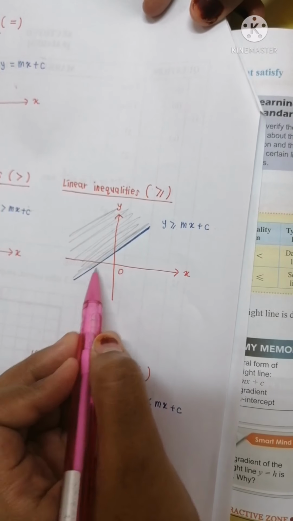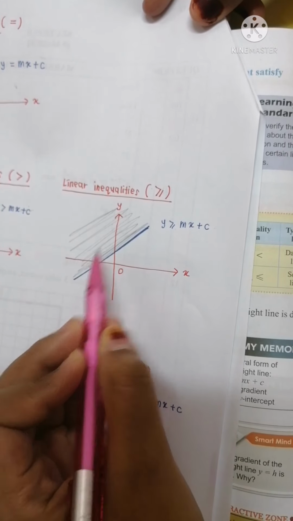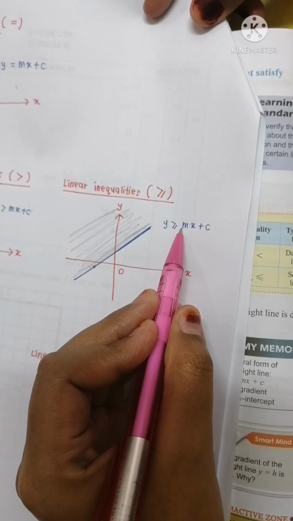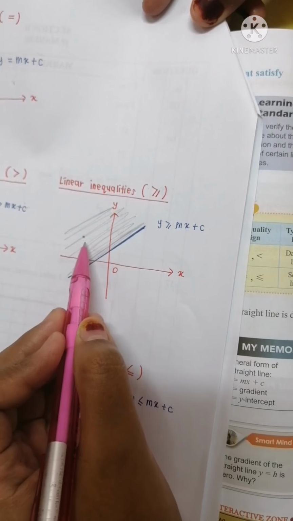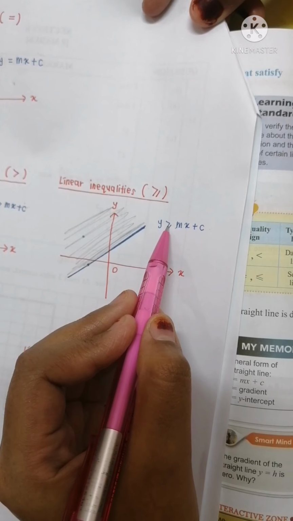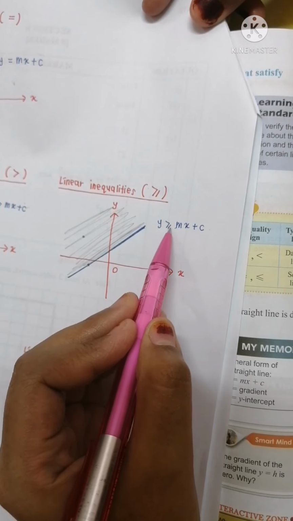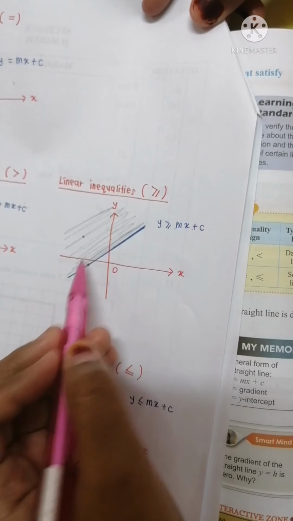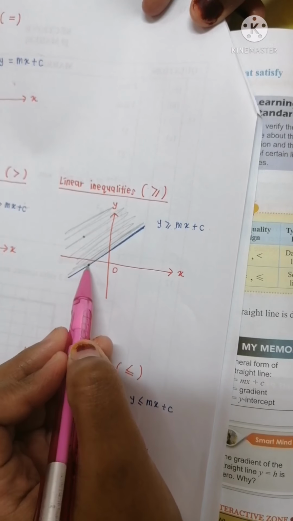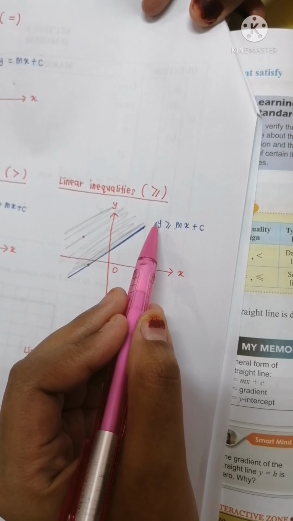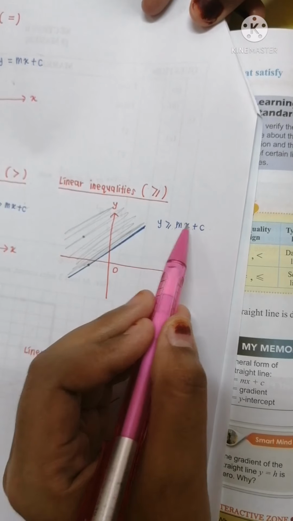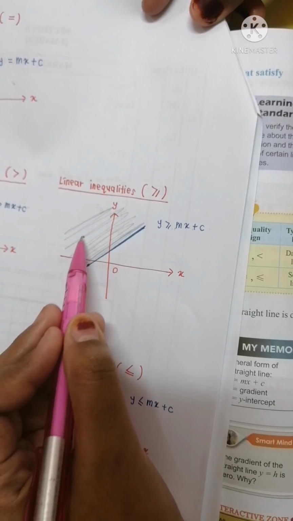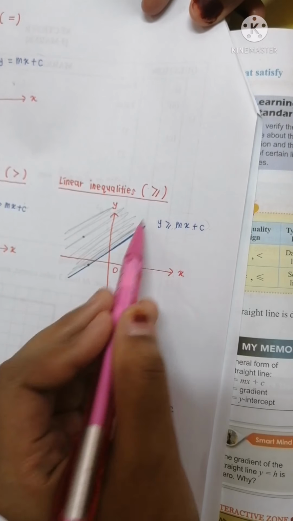It means that all the points here satisfy y greater than or equal to mx plus c, and the points above the straight line also satisfy it. This point and this point both satisfy the linear inequality of y greater than or equal to mx plus c.